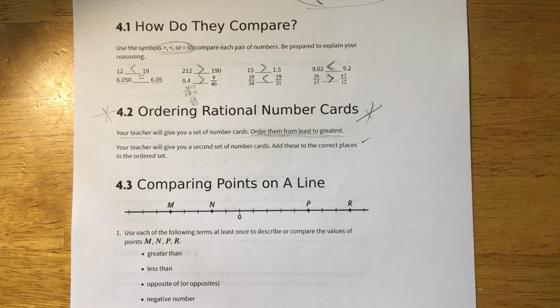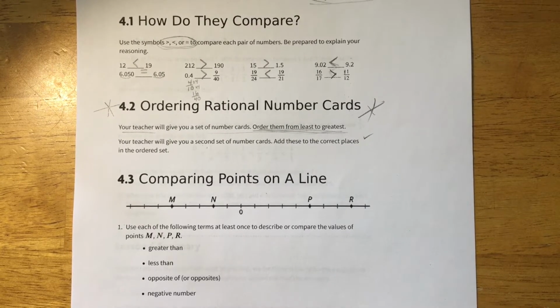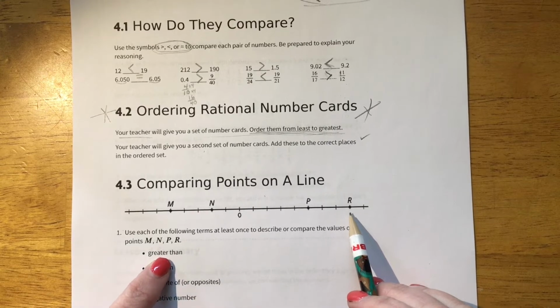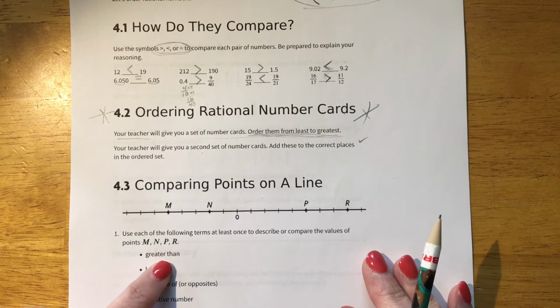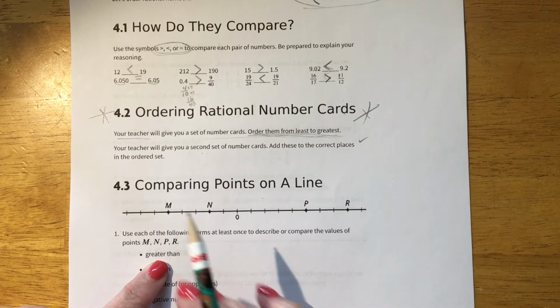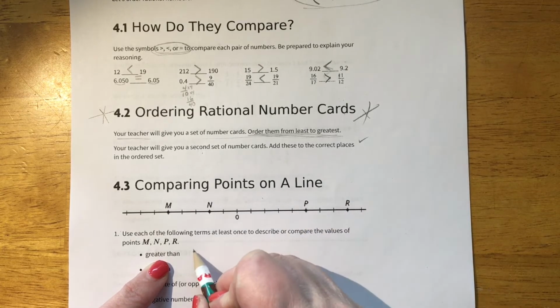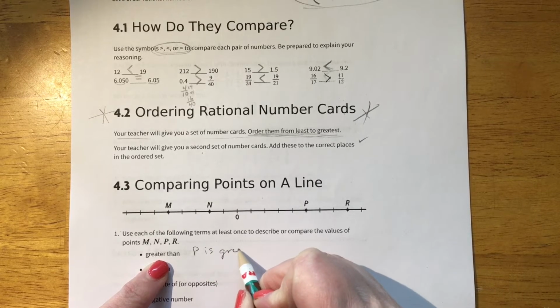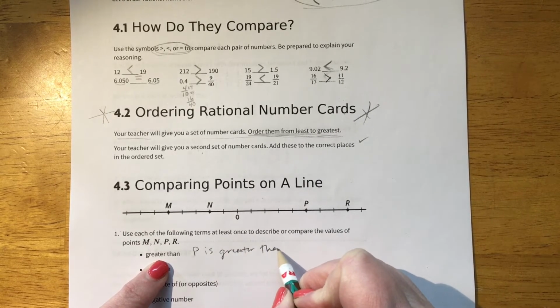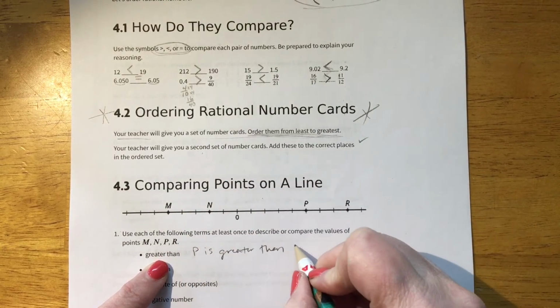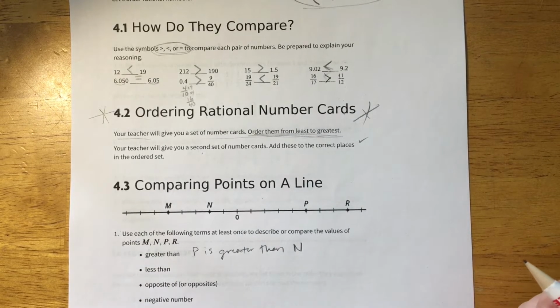Comparing points on a line. Use each of the following terms at least once to describe or compare the values of points M, N, P, and R. Okay, so let's come up with a statement that uses the phrase greater than. Well, anything to the right of something else will be greater than. So one example of something we could say with greater than is that P is greater than, well, it doesn't even matter. We can pick between these two because P is to the right of both of those. Let's say then N. P is greater than N.